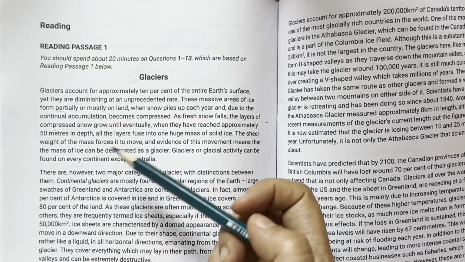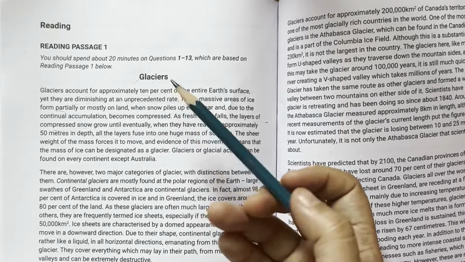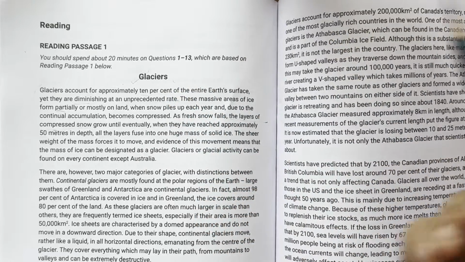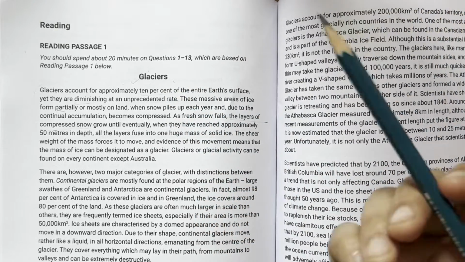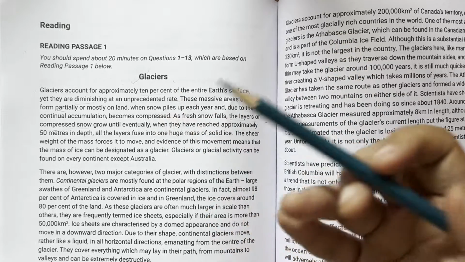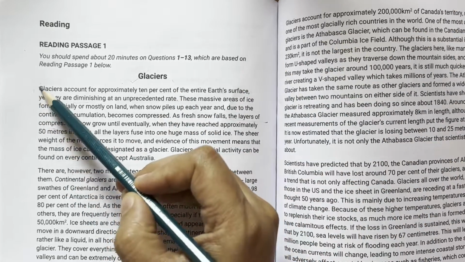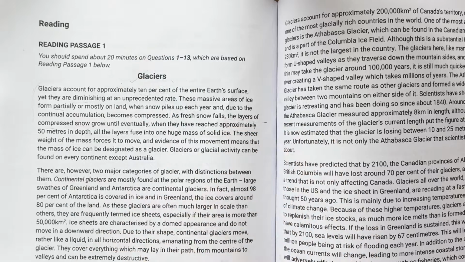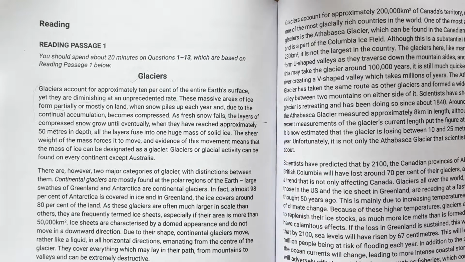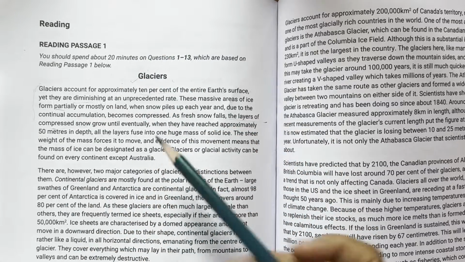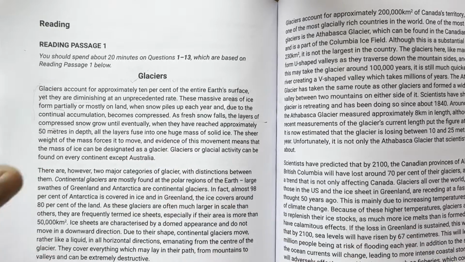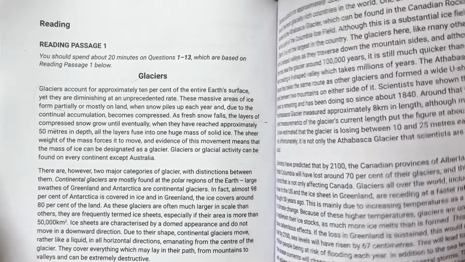Now, since this is an academic topic, a science or social studies or geography related topic, glaciers. For those of you who don't know what glaciers are, you can go ahead and read the first 3-4 sentences and get an idea of what it is about. But if you know it well and good, move on and go to the questions straight away.